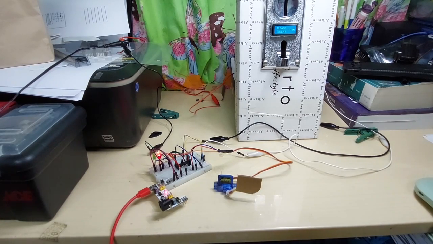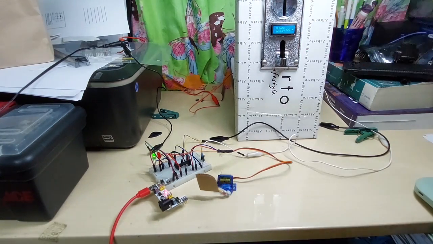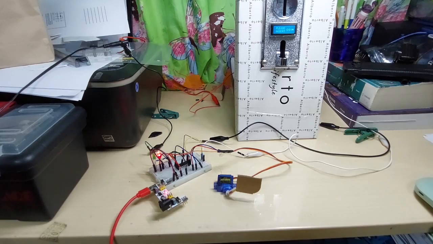So let's try various coins with different versions, a mix of old and new. So this is the new one. It flips on the other side for a few seconds, and it turns back to its normal position. Let's try one more time.